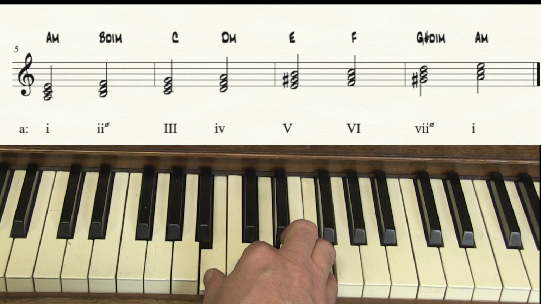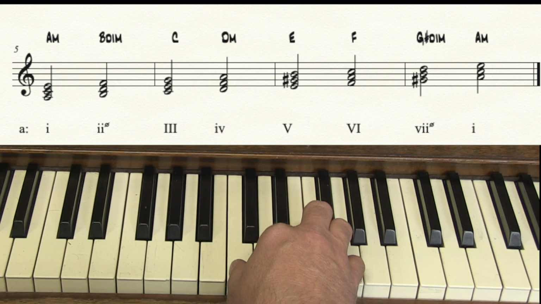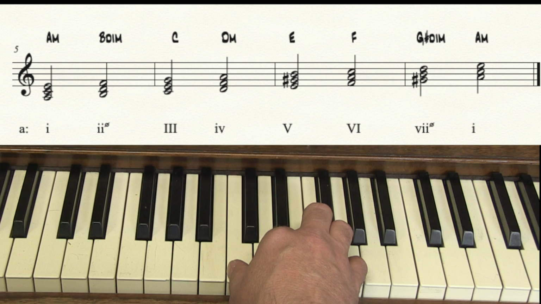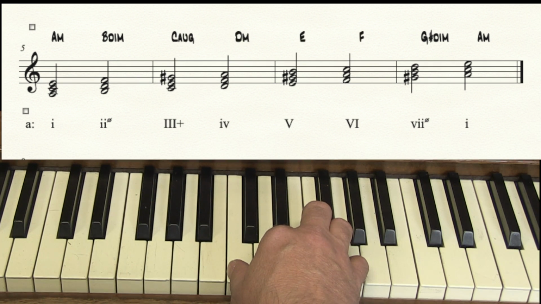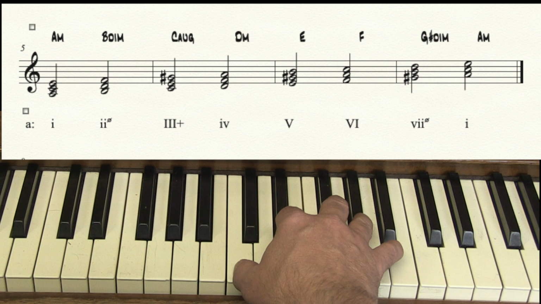The 3 chord is a major chord. The 3 is a major chord in A minor, C major. However, because we're using harmony and we may be using the harmonic minor scale, that G might be sharp. So if the G is sharp, then the 3 chord becomes an augmented chord, or C augmented.